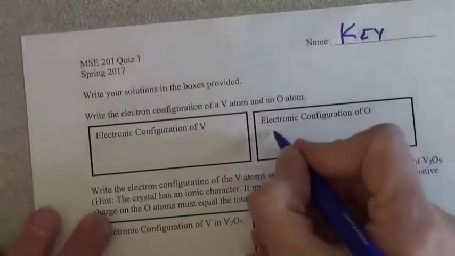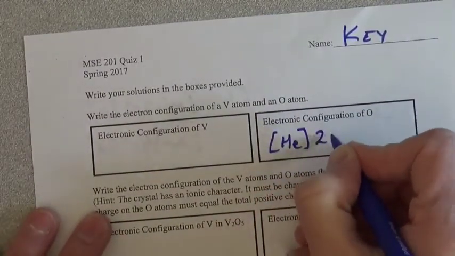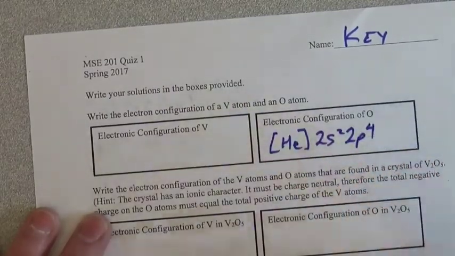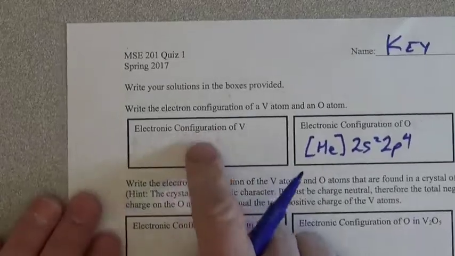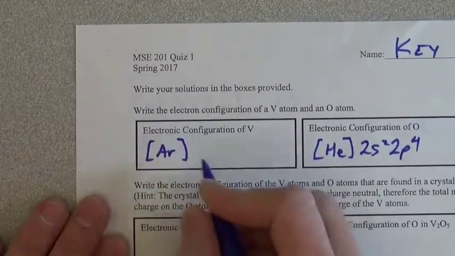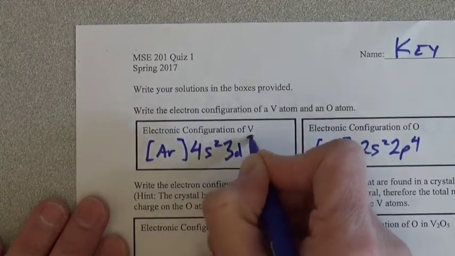So oxygen is He 2s2 2p4, and vanadium was argon with 4s2 3d3.